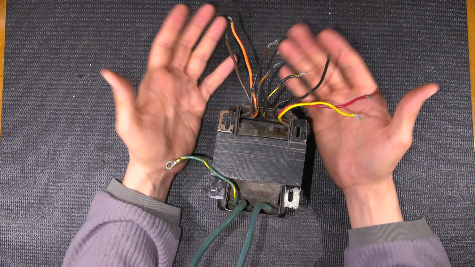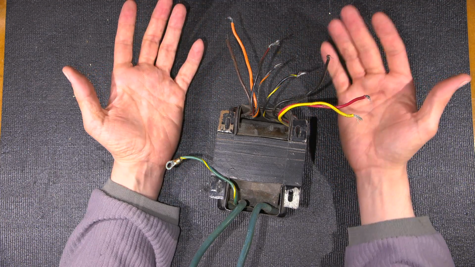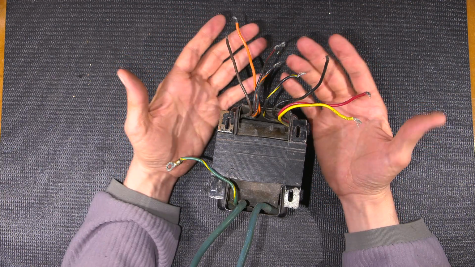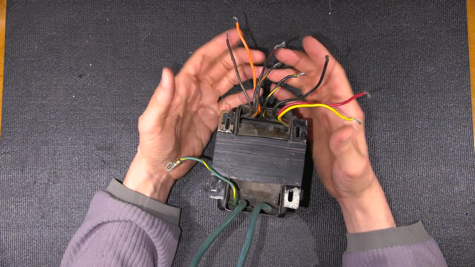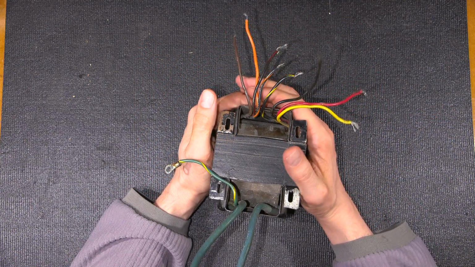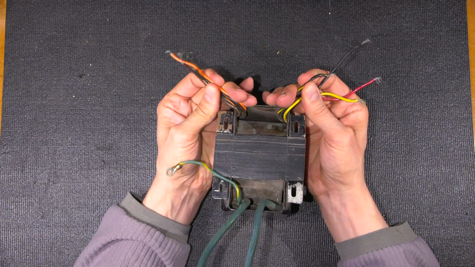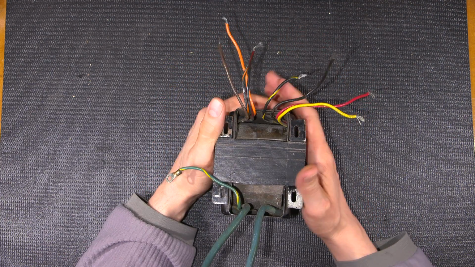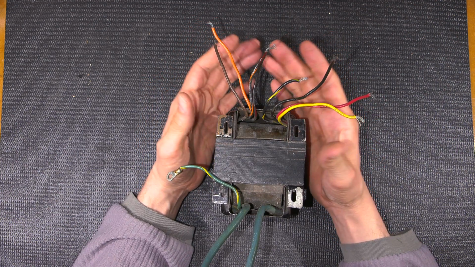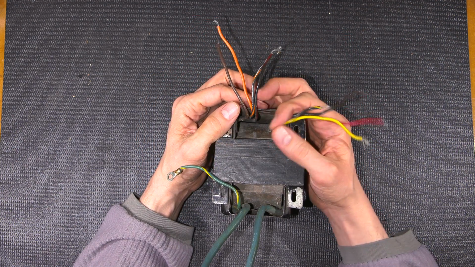And if we were going to run this at, say, 240, 230, 220, whatever is available, we're going to run a portion of these windings in series. And again, that would be a portion of the windings in parallel as well if it was going to be run at 120, right? The leads that aren't used are going to be basically capped off or disconnected at this point. You wouldn't want to tie those leads to anything else.